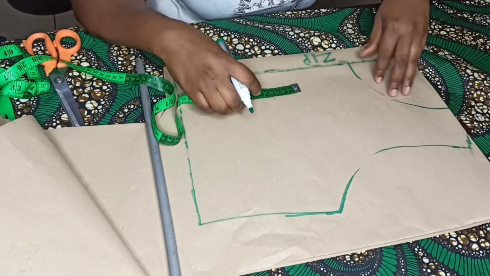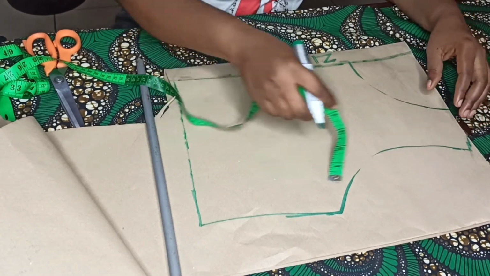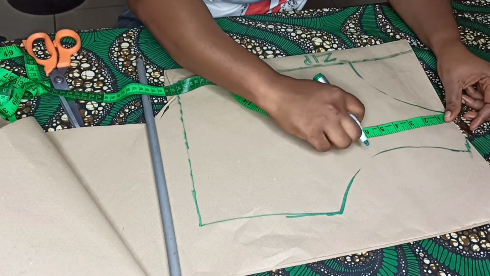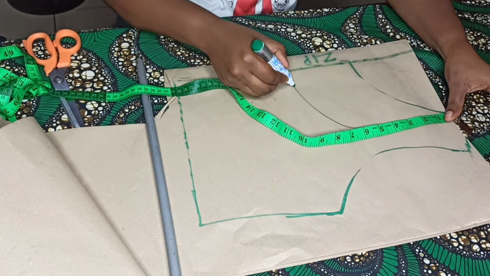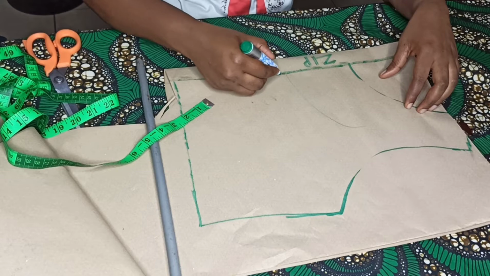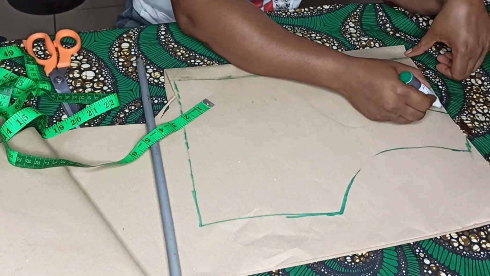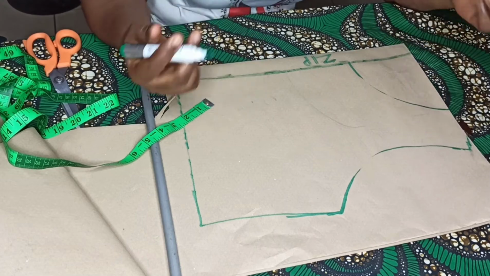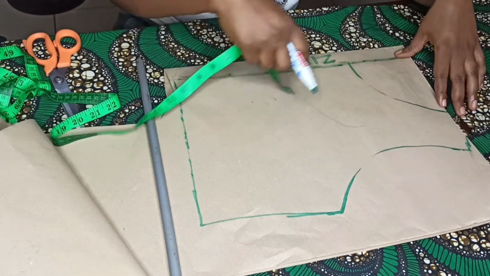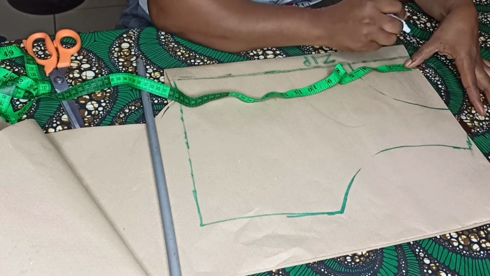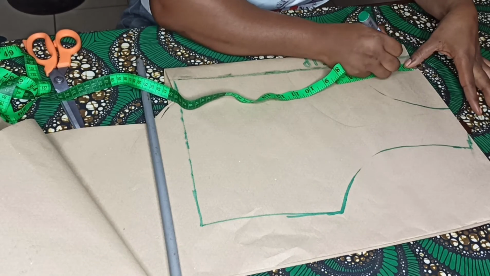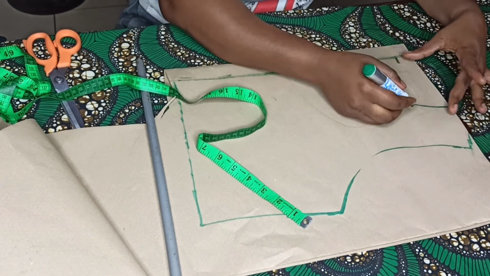I've seen a lot of people whose back bodice depth is as deep as this, and then this will just be the zipper allowance. They will attach a small rope here to tie it. Depending on what you want, but for the sake of this tutorial, we'll be using 1 inch for the back bodice.